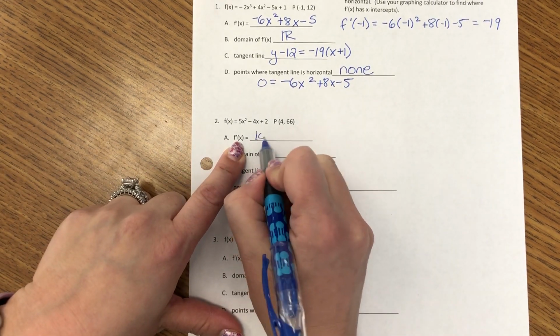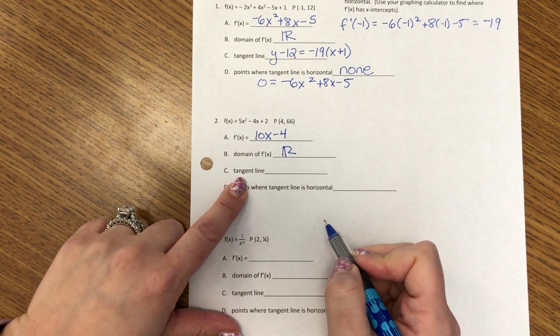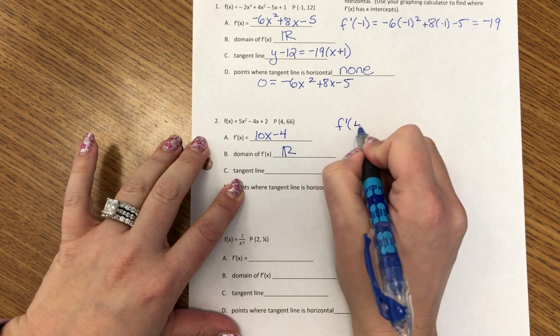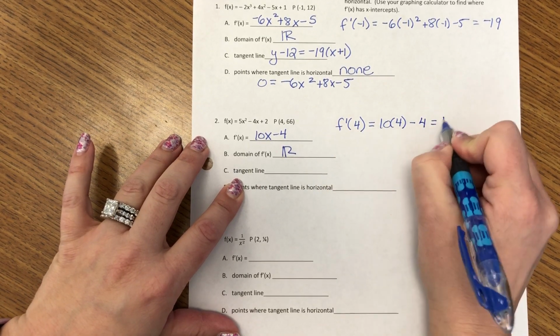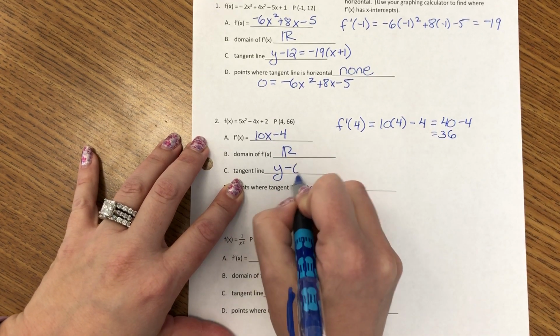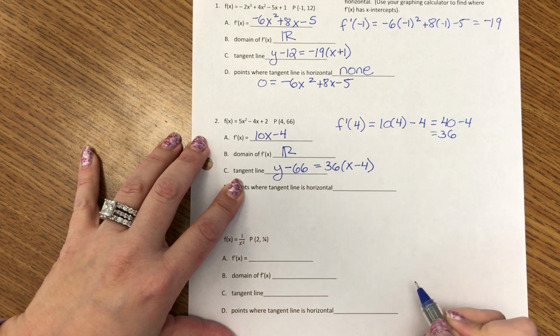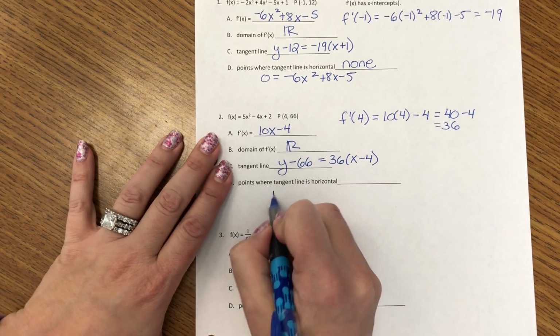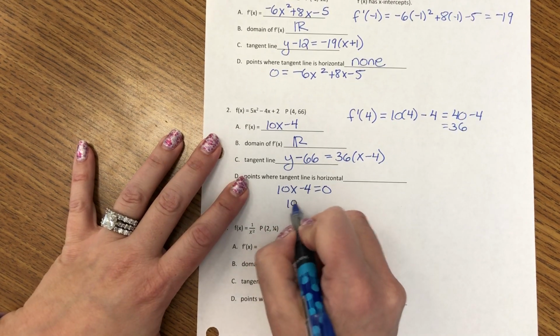Okay, 10x minus 4, all real numbers, it's a line. The derivative at 4 gives me the slope. So y minus y1 equals m, x minus x1. This one I can solve easily.